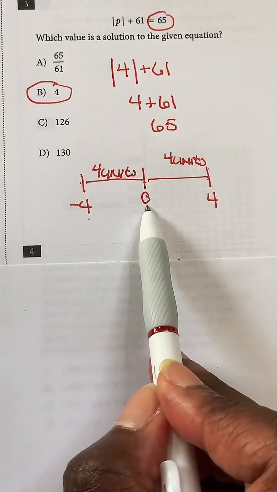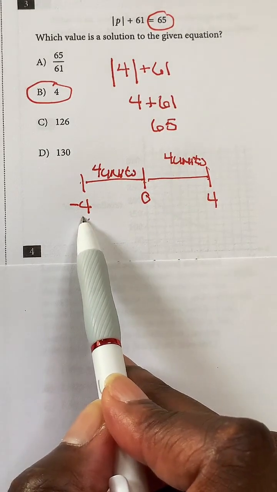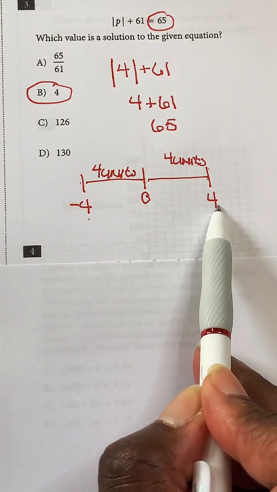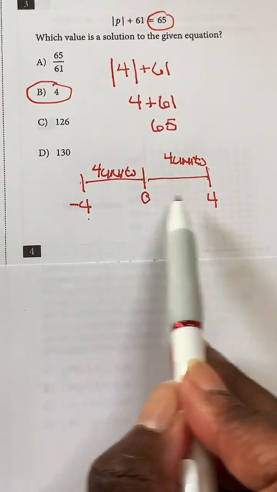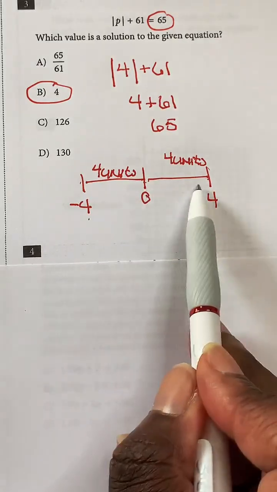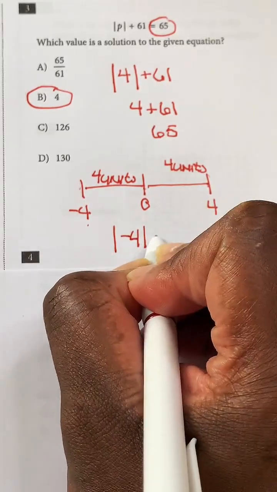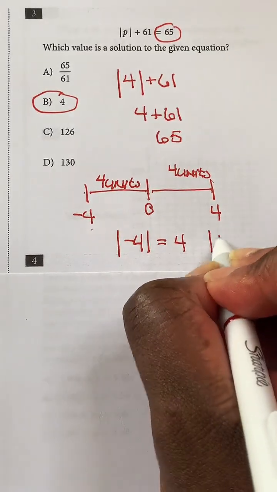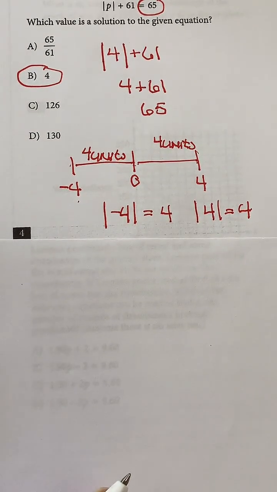I used to say, okay, this is my house. This is one friend's house that's 4 blocks away. This is another friend's house that's 4 blocks away. So I know from my house to this friend's house is 4 blocks. From this to here is 4 blocks. The directions are different, but it's still the same distance. That's why absolute values are always going to be positive. So the absolute value of negative 4 is going to be 4. The absolute value of positive 4 is also 4. Okay. All right. Good.